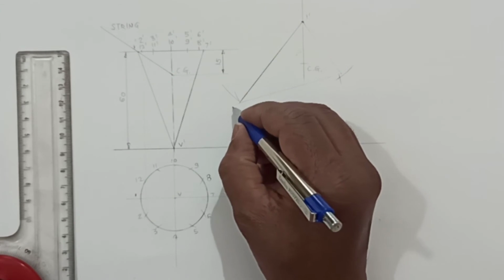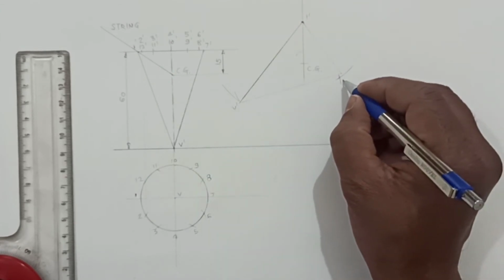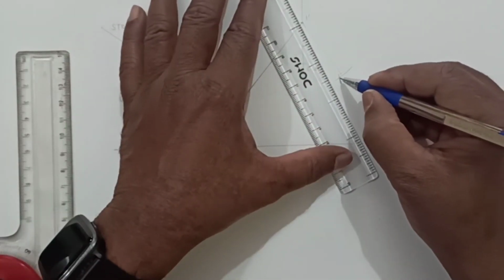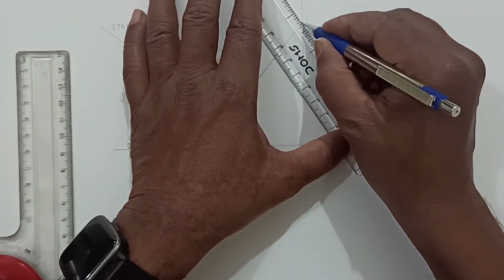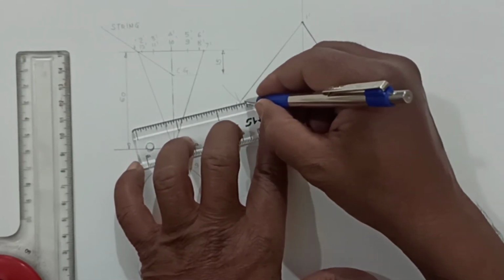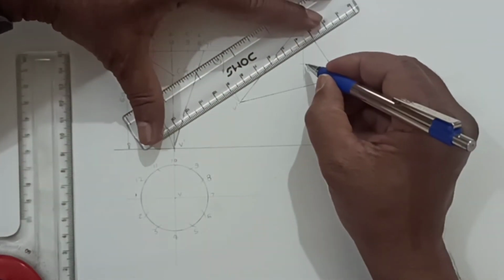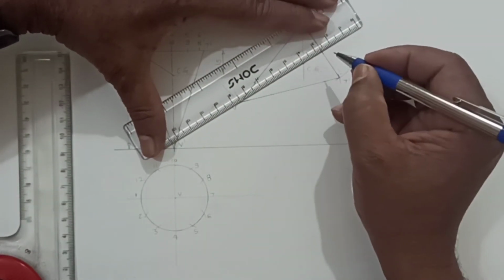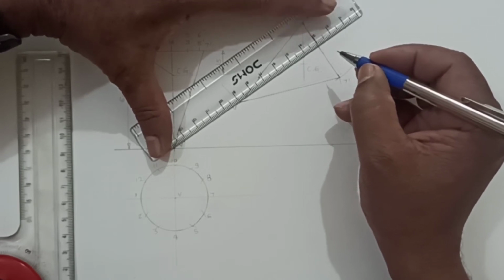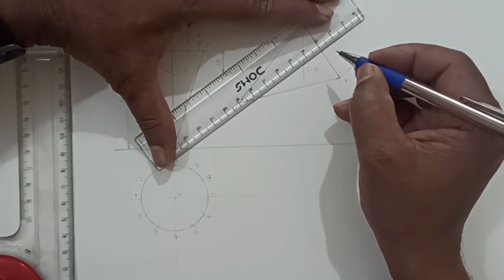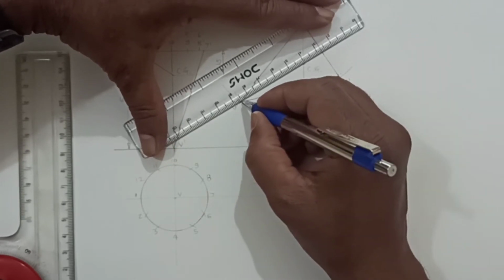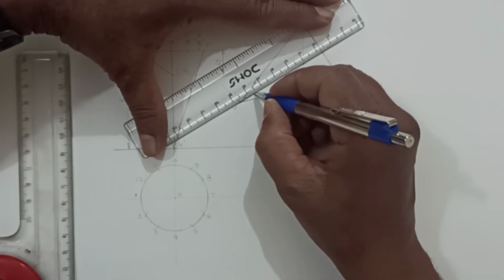So V dash is available and point 7 dash is also available. So join these points. Then draw this axis.